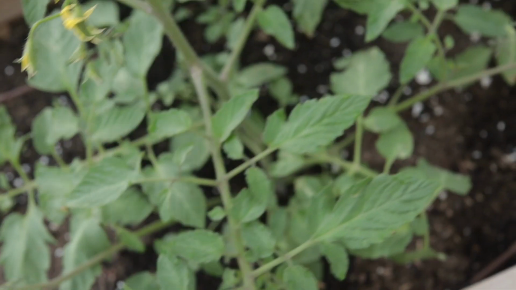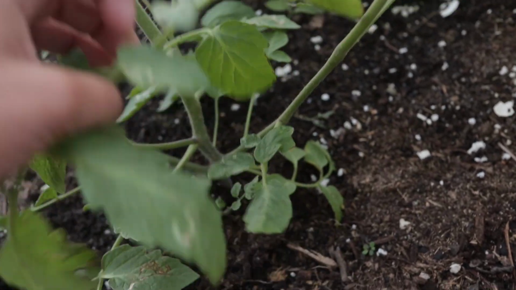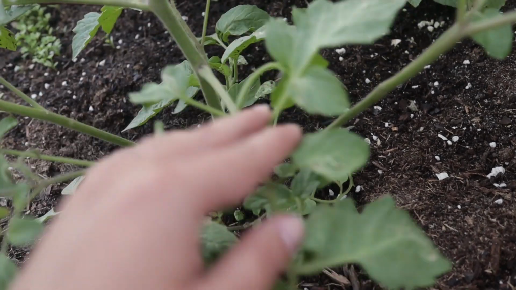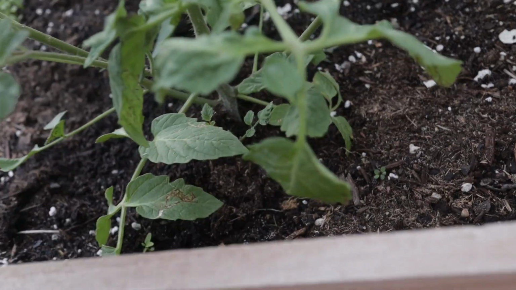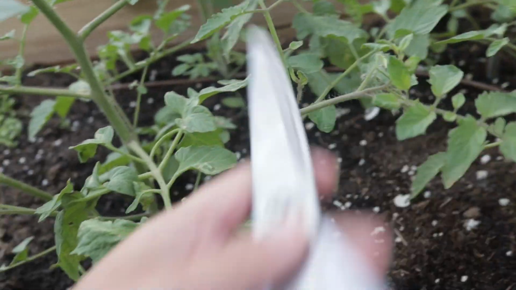which is the perfect time to prune and trellis. So let's start with the pruning because it's the easy part. You might need a pair of scissors if you have really thick branches, but for the most part you will be able to just do this with your fingers, and I do have a pair of scissors over here just in case. So I have my shears.